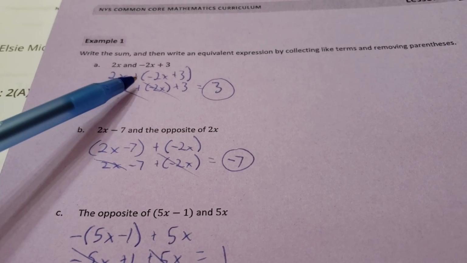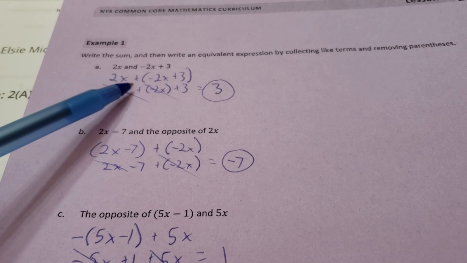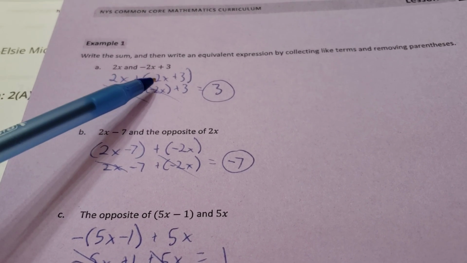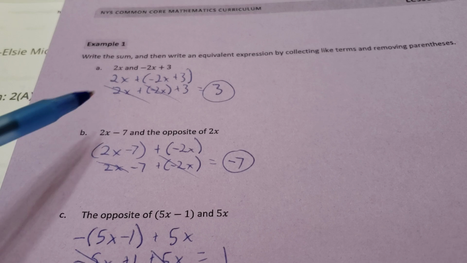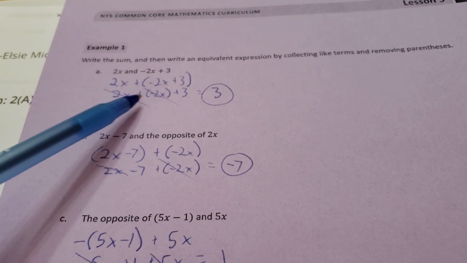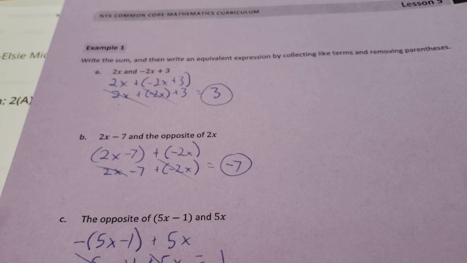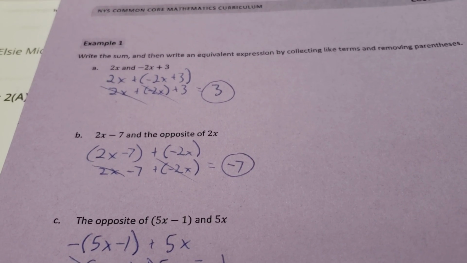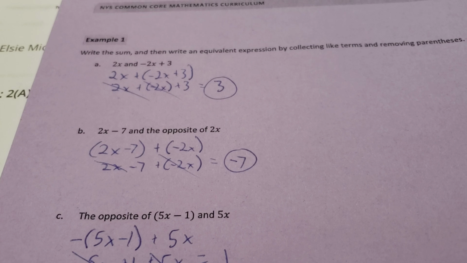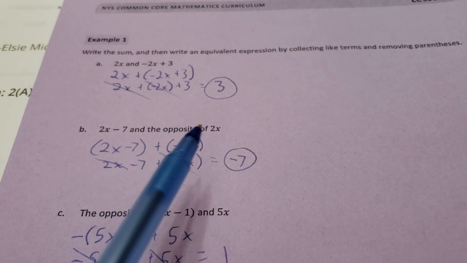So now, if I distribute this plus sign throughout the problem, 2x plus, and then just a negative 2x, and plus a 3 gives me a 3. Now a 2x and a negative 2x, they cancel each other out because they're 0. All that's left is just a 3. So just 3 would be my answer. I don't need to put 0x. I just put 3.